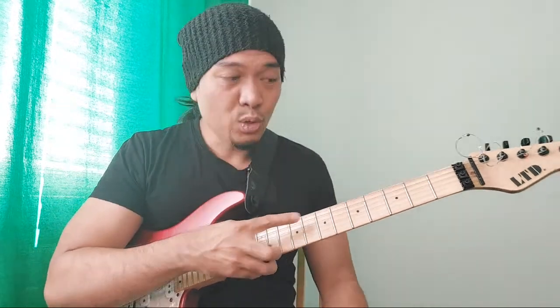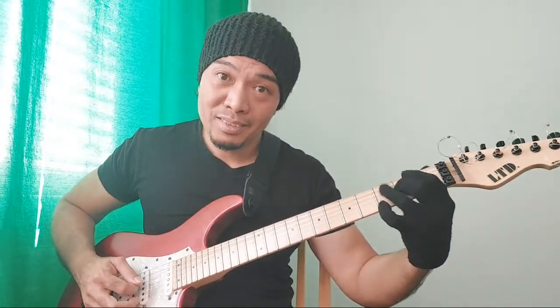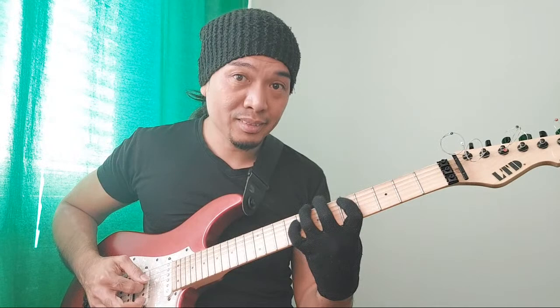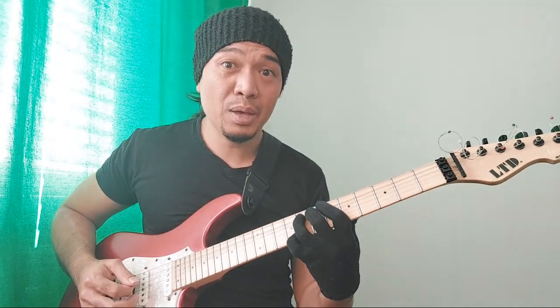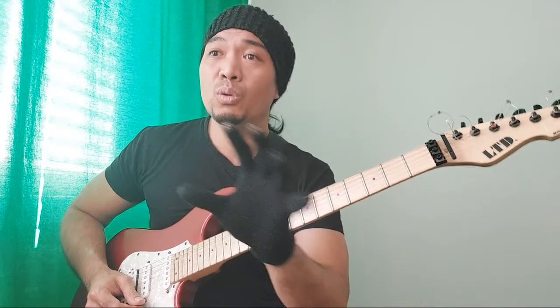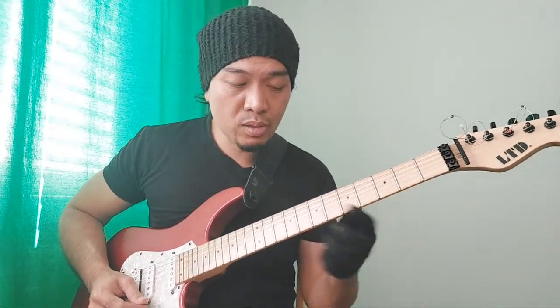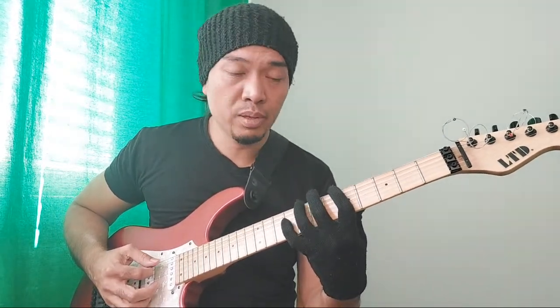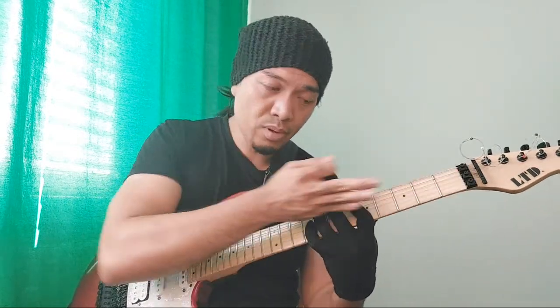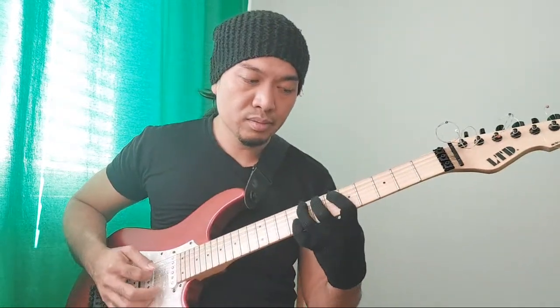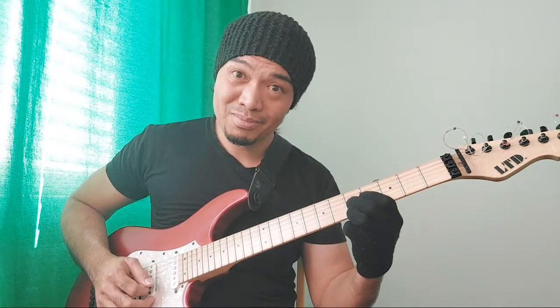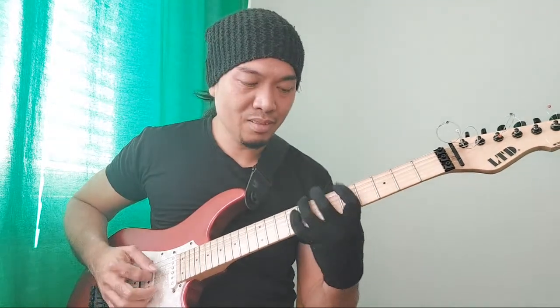Symmetrical. So everything that you did here will be the same as that one. So again, even without theory, using your ears, try to find the shapes that are available here, going to the left, going there, right? So you can see.